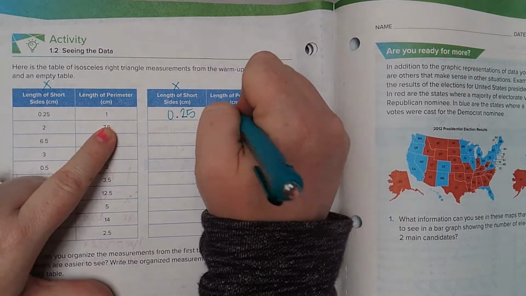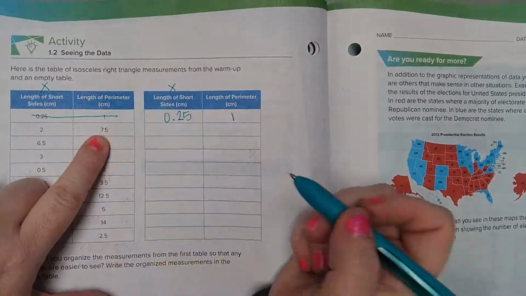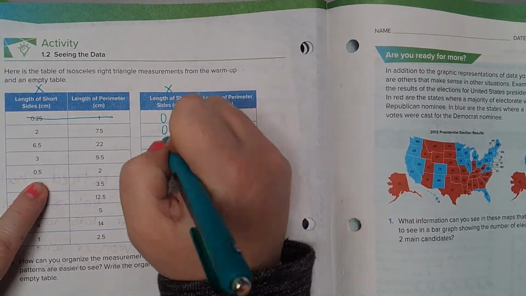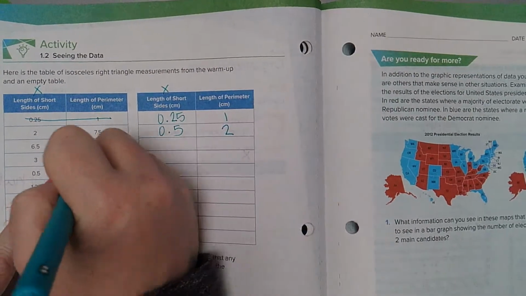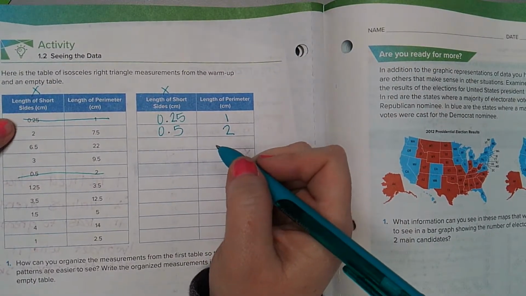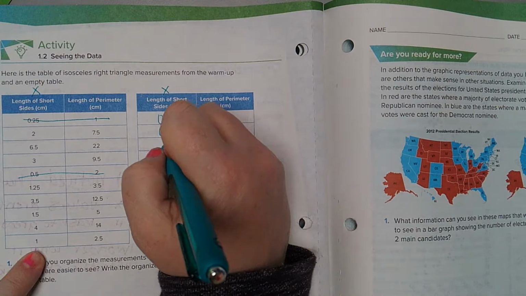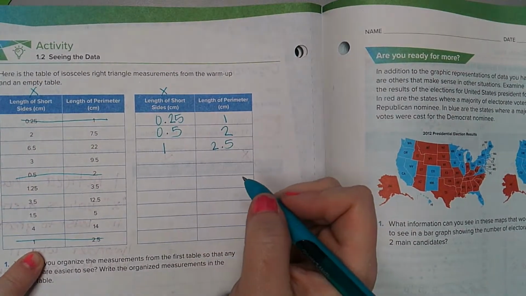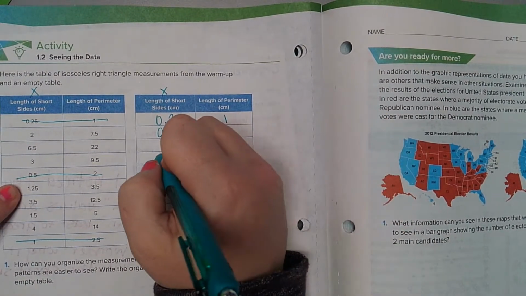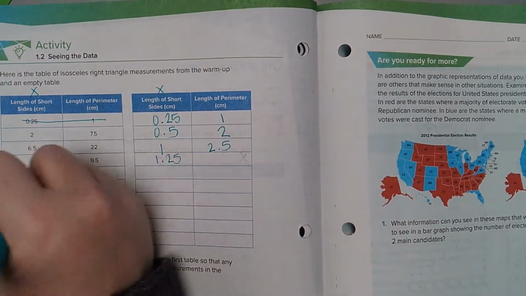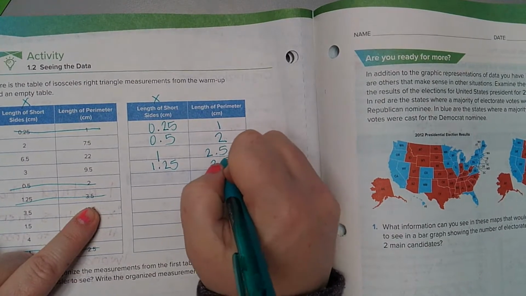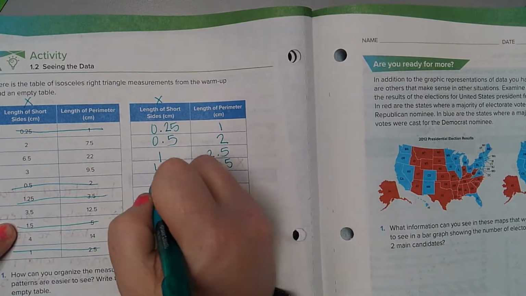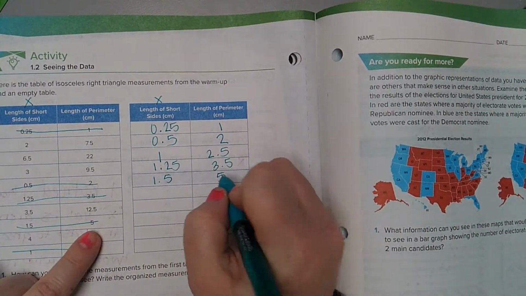And its corresponding perimeter is 1. So I'm going to cross it off. Next smallest is a half. Its perimeter is 2. Next we have 1, and its perimeter is 2.5. Then we have 1 1/4. Its perimeter was 3.5. Then we have 1.5, and its perimeter was 5.